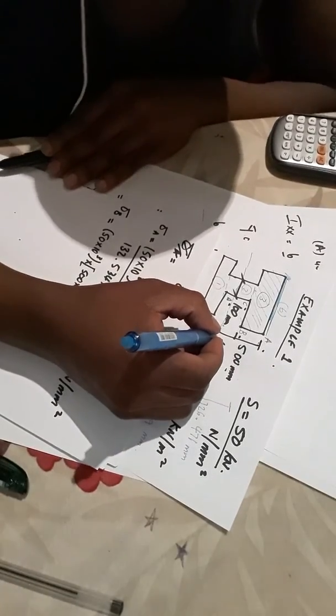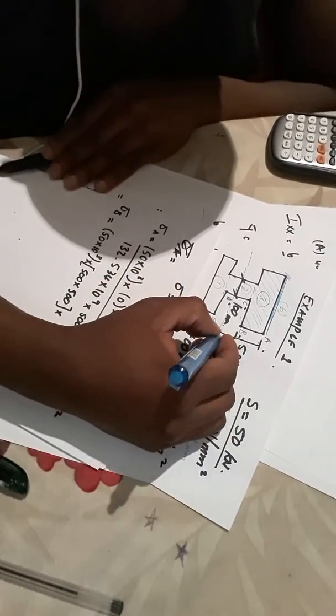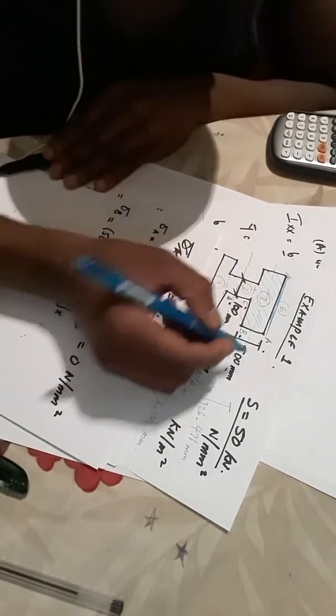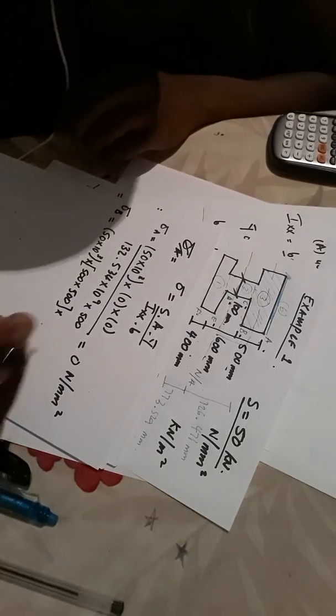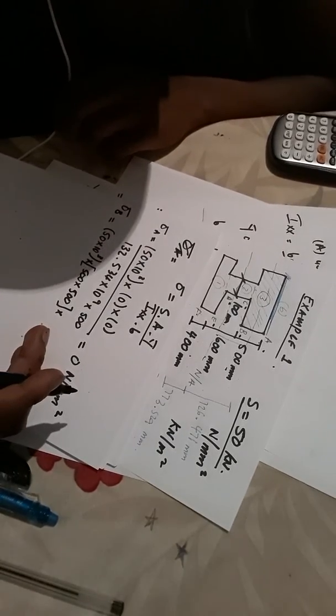So again, y dash bar is the distance from the neutral axis to the center of the shape that gave you the area above point in question. So y dash bar, same thing, y lower minus y bar.